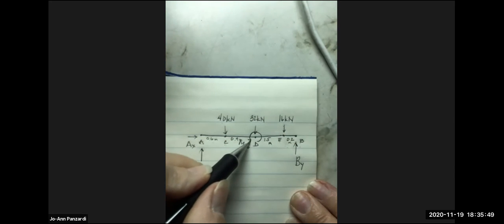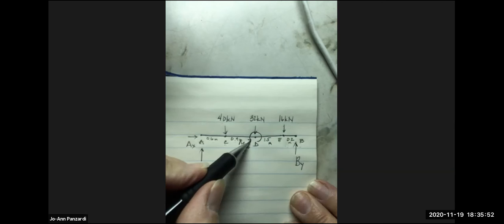A has a pin, so we have to calculate AY and AX. And B has a roller, so we have a BY. And notice there's a concentrated moment at point D of 15 kilonewton meter. So sum of the forces in the X equal AX equals 0. Got that one. Sum of the moments about A.